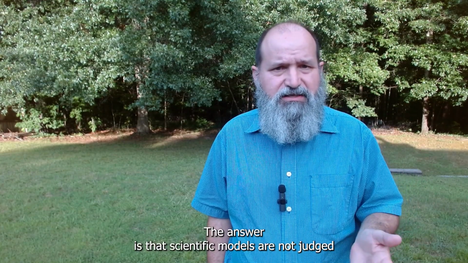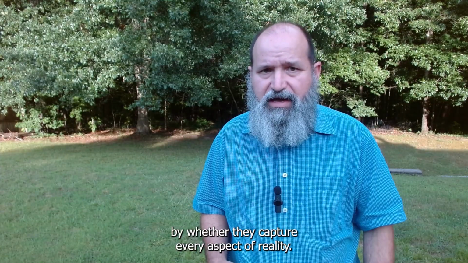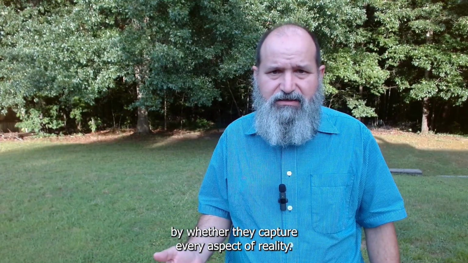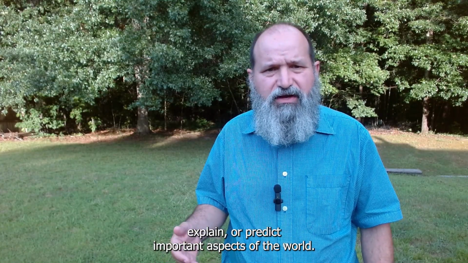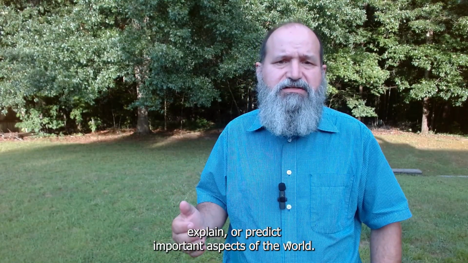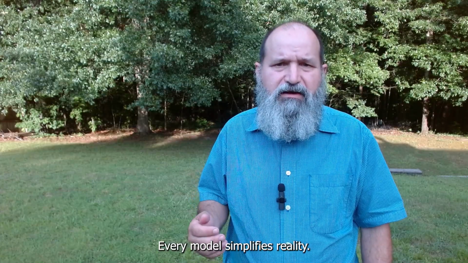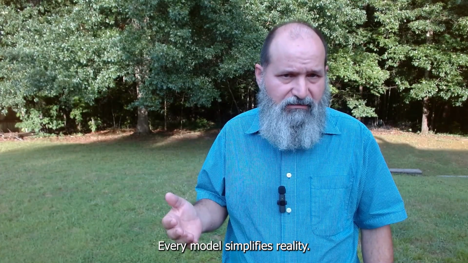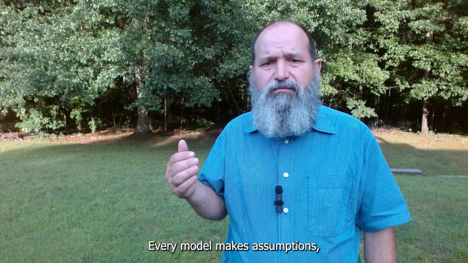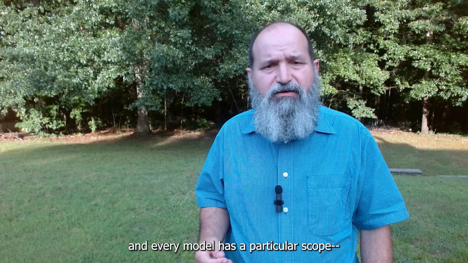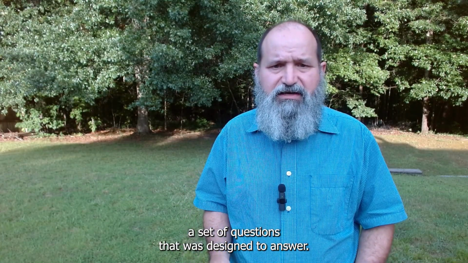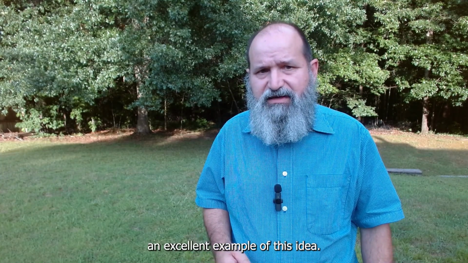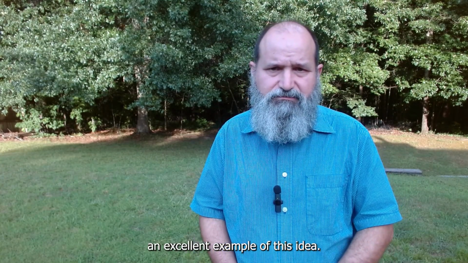The answer is that scientific models are not judged by whether they capture every aspect of reality. Instead, they're judged by whether they help us understand, explain, or predict important aspects of the world. Every model simplifies reality. Every model makes assumptions. And every model has a particular scope, a set of questions it was designed to answer. Decision-making research provides an excellent example of this idea.